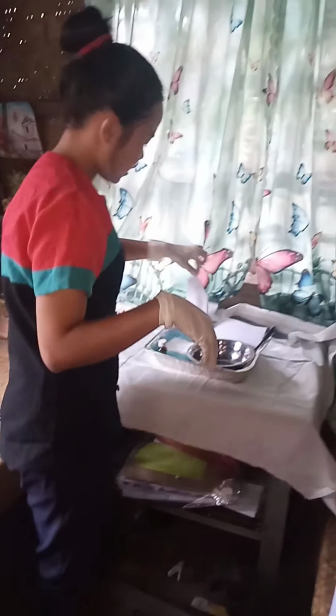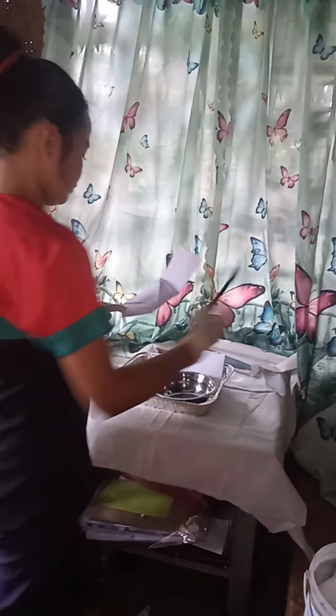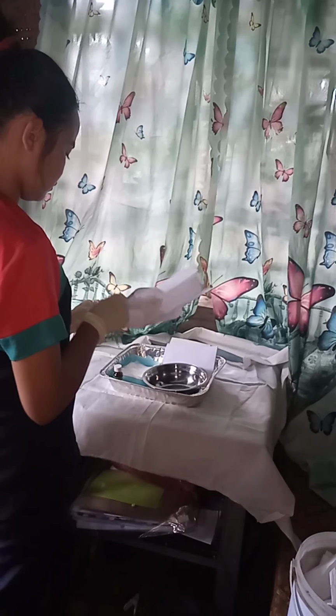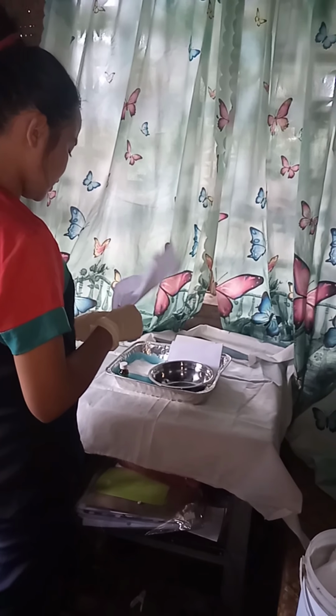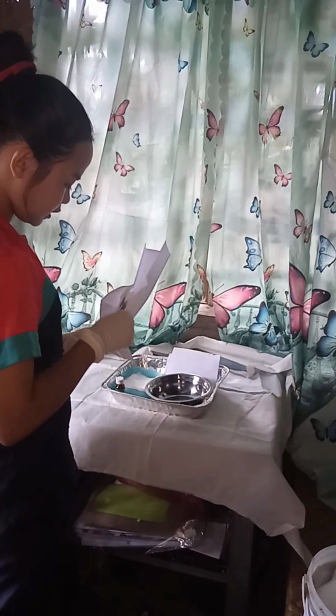We also have this sterile swab. So we just need 4 sterile swabs.